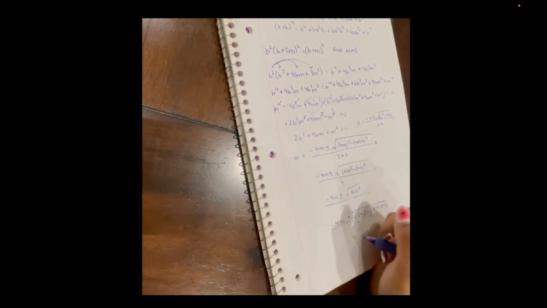So if we rewrite that, we would get negative 4m plus or minus 2m square root of 2 over 4. I'm going to leave some space on the bottom for the answer.